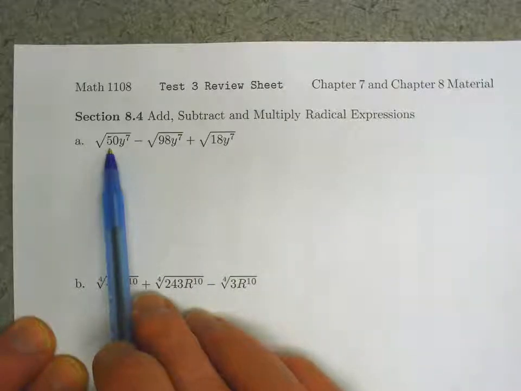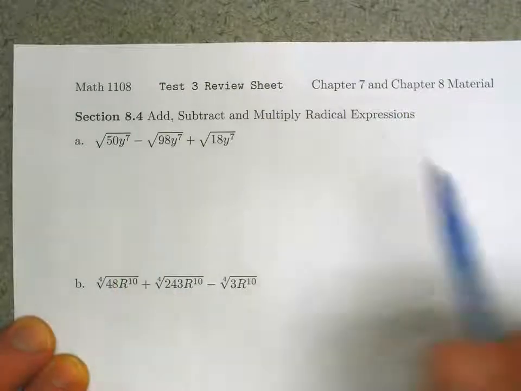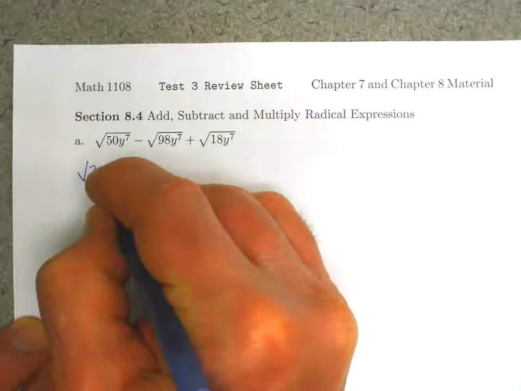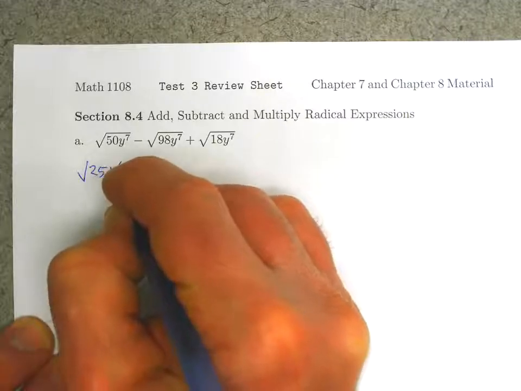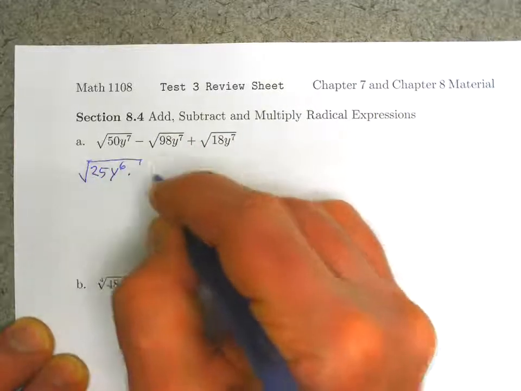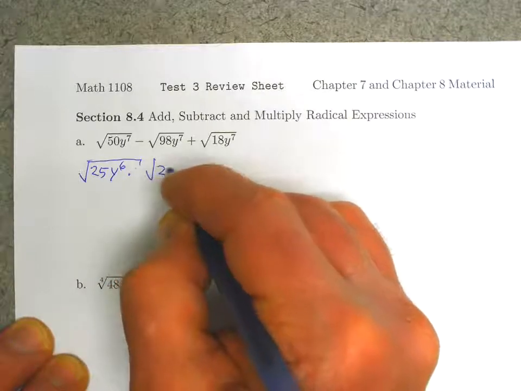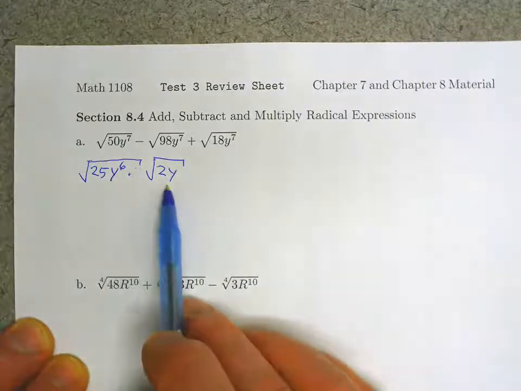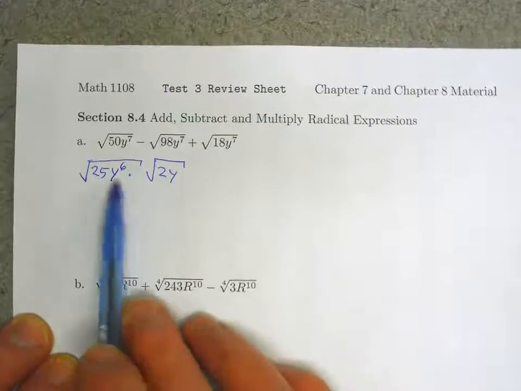And so when we simplify the square root of 50y to the 7th, we can rewrite that as the square root of 25y to the 6th times the square root of 2y, because 25y to the 6th times 2y is 50y to the 7th.